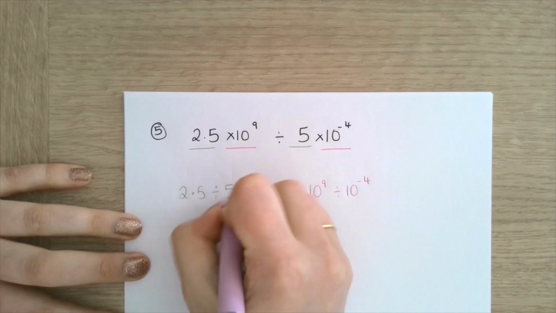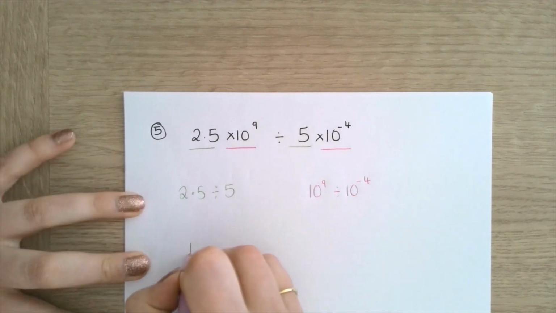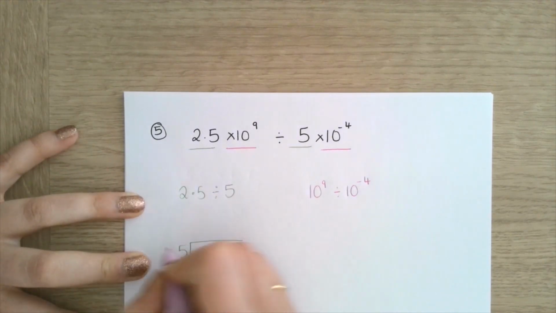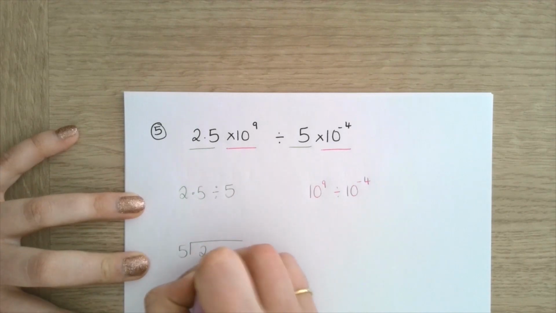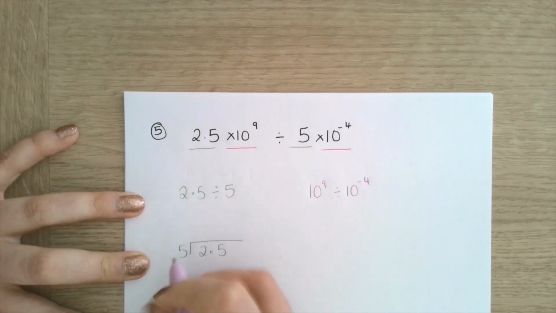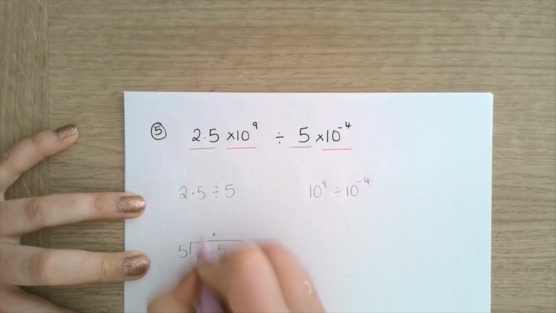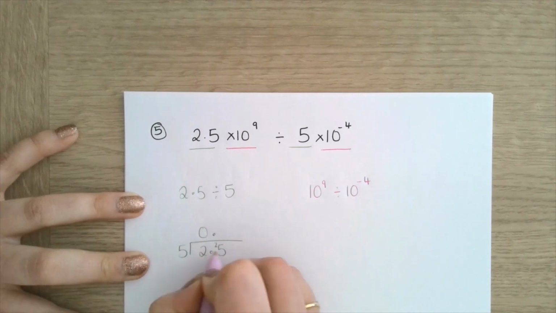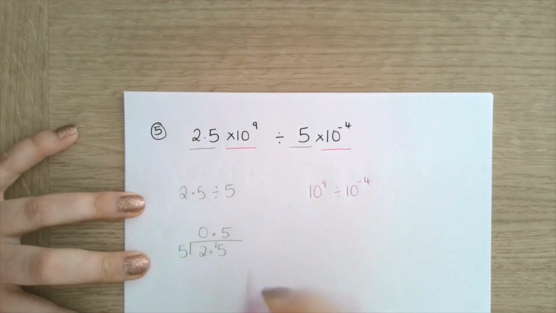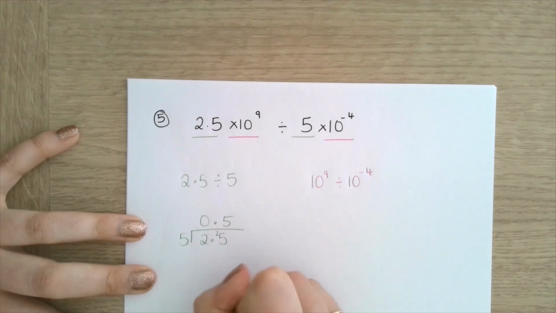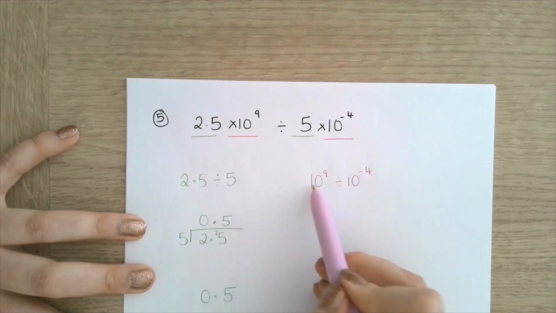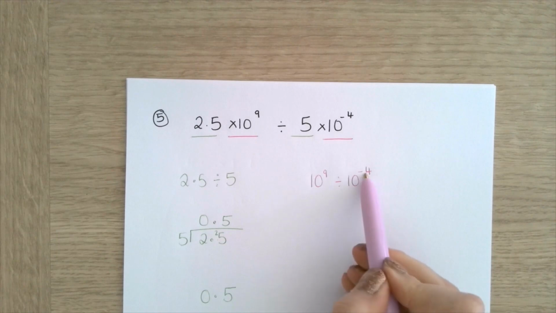So, I didn't write the 5 in. 2.5 divided by 5. Now, if you can't do this in your head, you can absolutely do a bus stop, dividing by 5, and we are dividing 2.5. So, 5 into 2 doesn't go, carry the 2, 5 into 25 goes 5. So I've got 0.5 here.